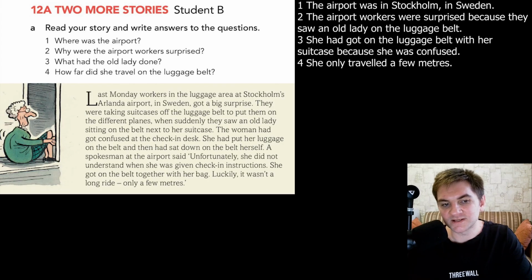So, where was the airport? The airport was in Stockholm, in Sweden. Number 2. Why were the airport workers surprised? The airport workers were surprised because they saw an old lady on the luggage belt. Of course, everybody would be surprised in that situation.